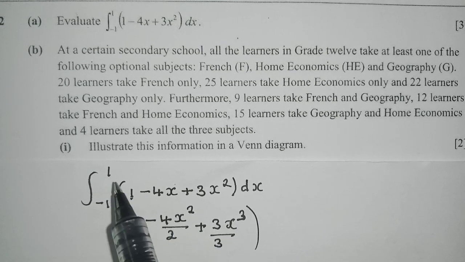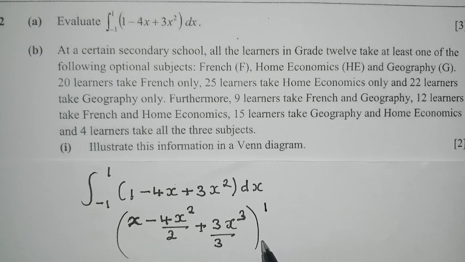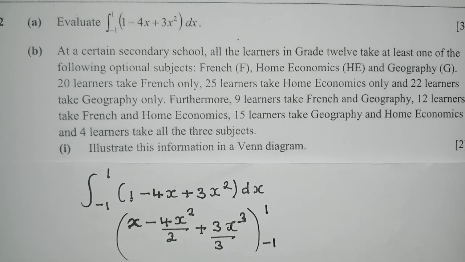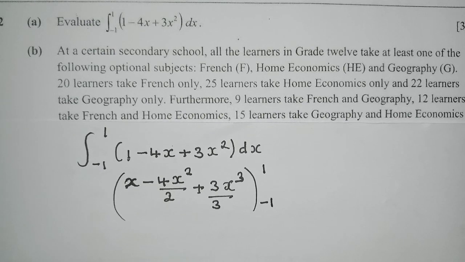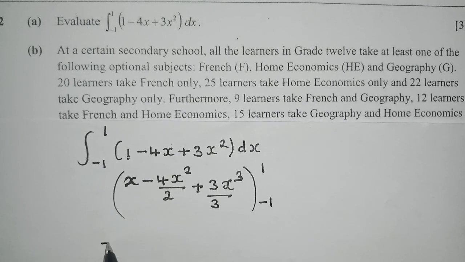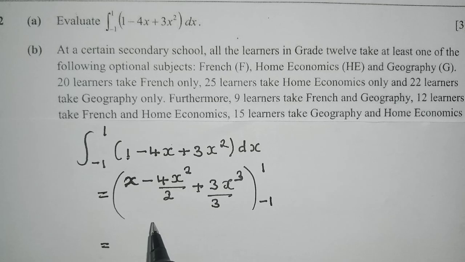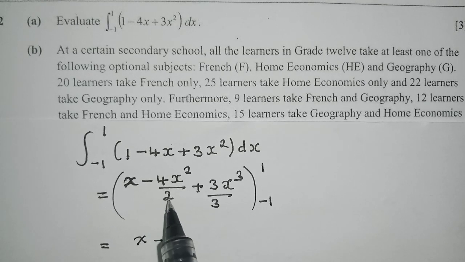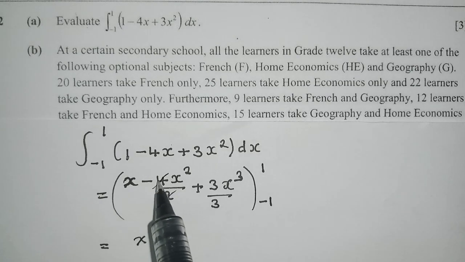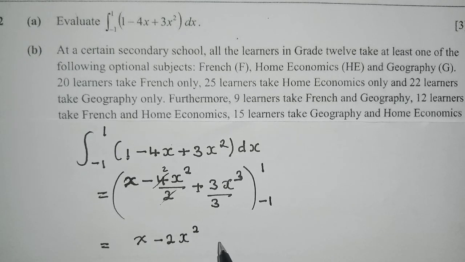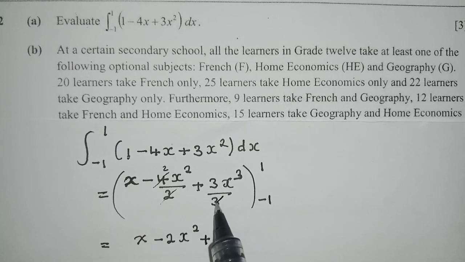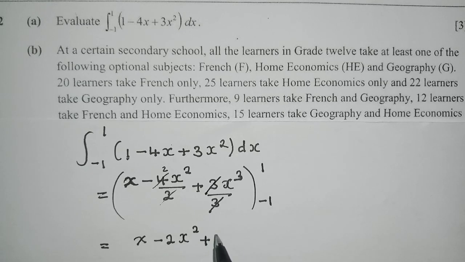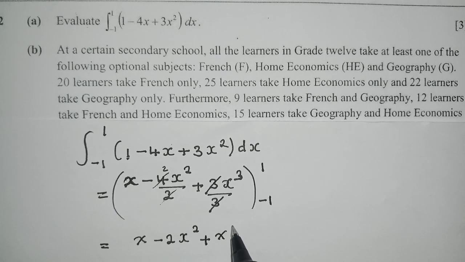We even put now the limits. We have 1 and negative 1 here. So once we do so, our next move will be now to clean up. We clean up 2 into 2, 1 into 4, it's 2. So I have 2x squared plus this 3 into 3, 1 into 3, 1. We remain with the x power 3.